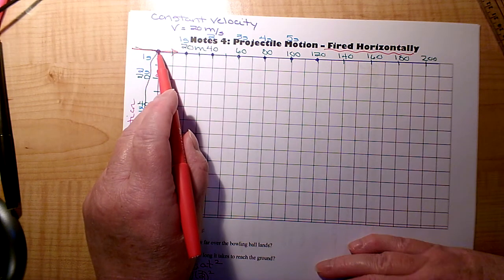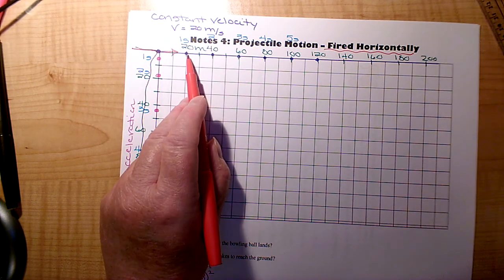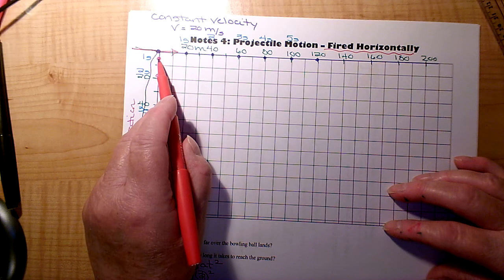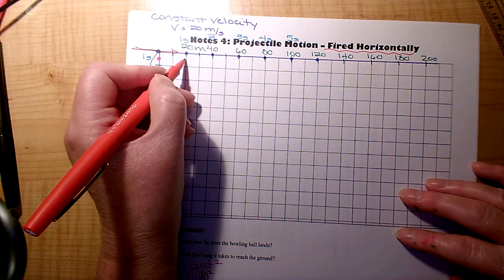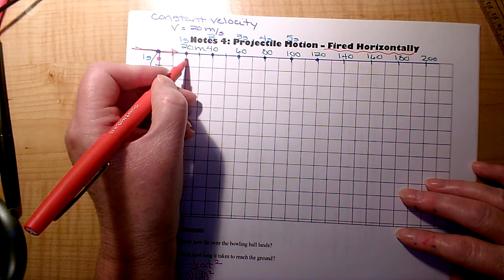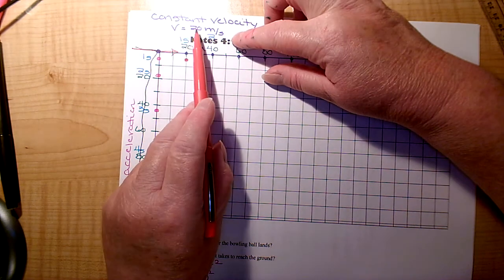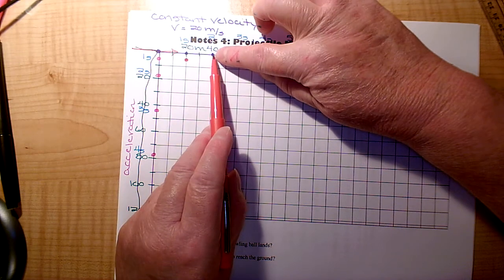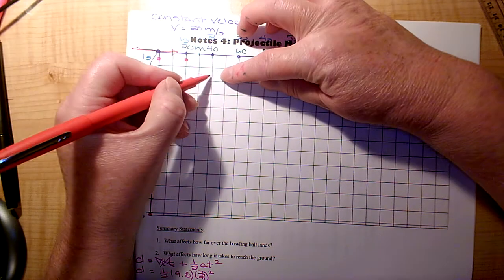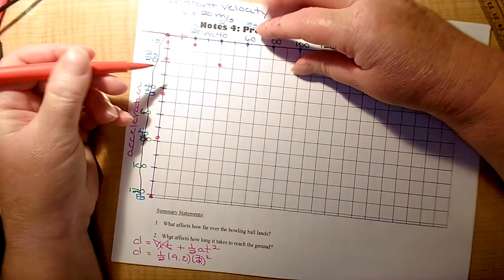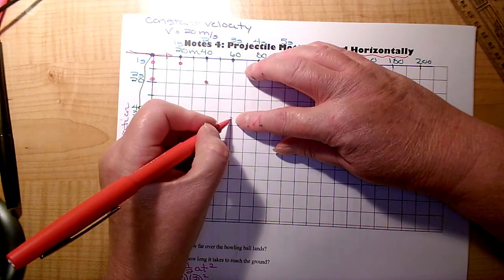So 1 second later, the bowling ball has gone across the air 20 meters. But at the exact same time, it has fallen 4.9 meters because gravity is acting on it. So 1 second later, the bowling ball is right there if I go bowling off the cliff. After 2 seconds, it has gone over 40 meters, but it has fallen 19.6. So I'm going to intersect these 2 points here, and that's where my bowling ball is. And after 3 seconds, I'm at 60, and it's fallen 44.1.